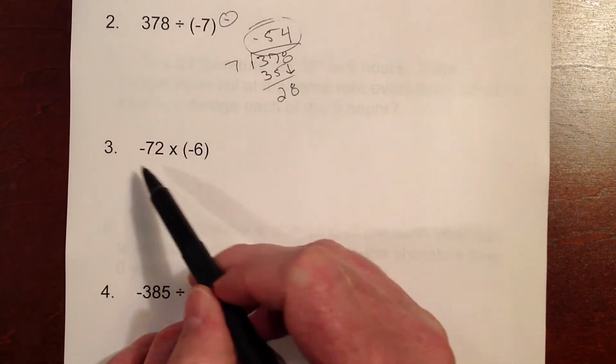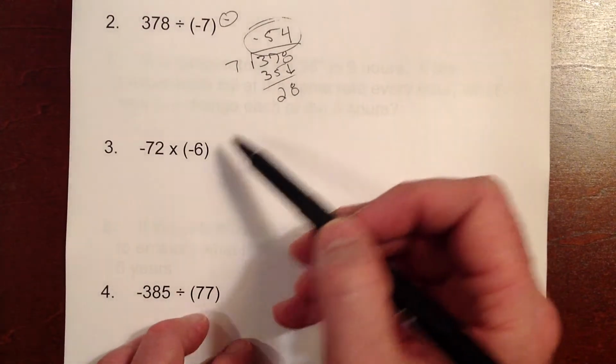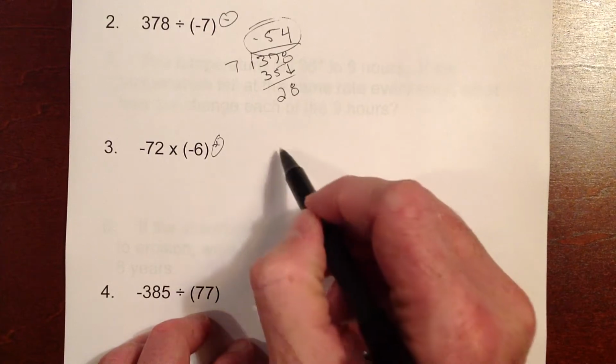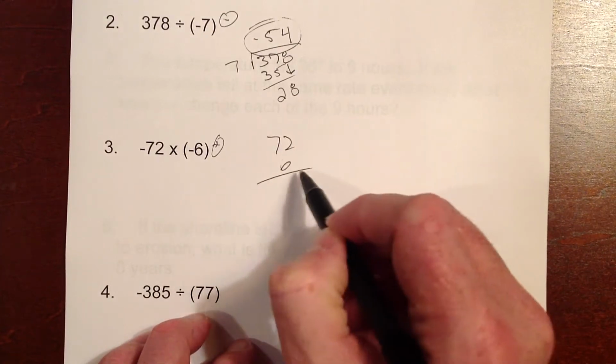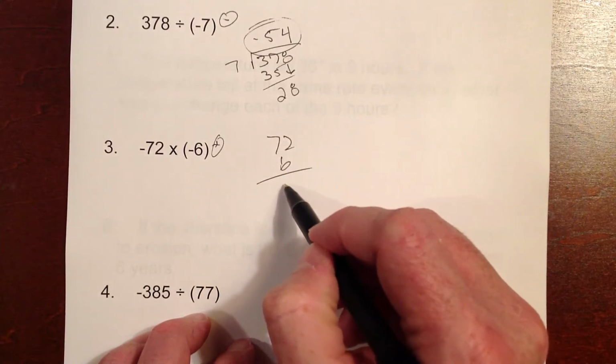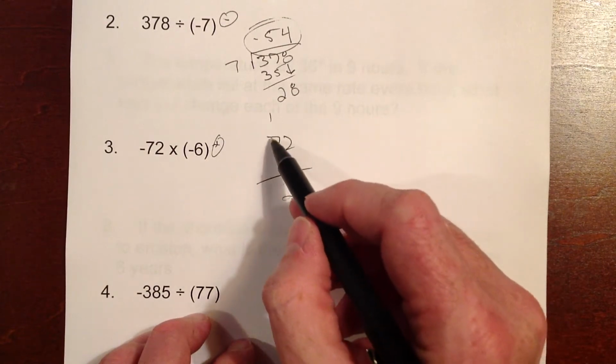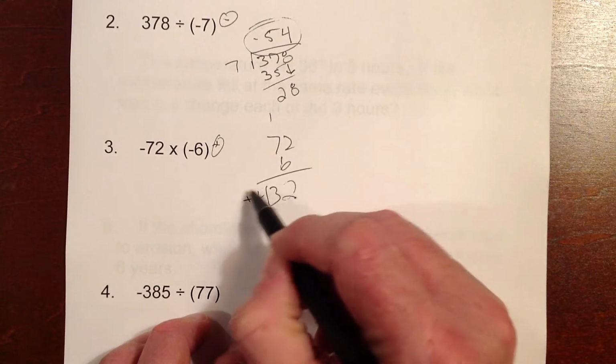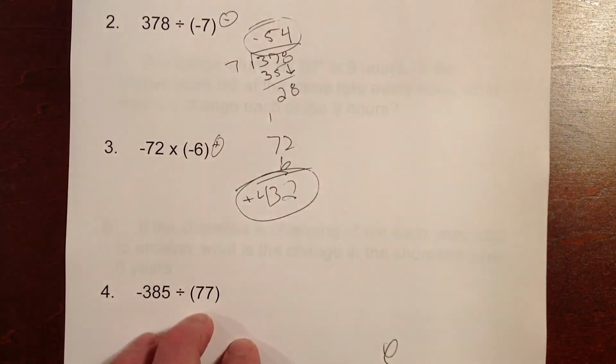Same signs, answer is positive. So these are the same. Even though they're both negative, that means the answer is going to be positive. 72 times 6, that is 12. Carry the 1. 7 times 6 is 42, plus 1 is 43. Answer is a positive 432.